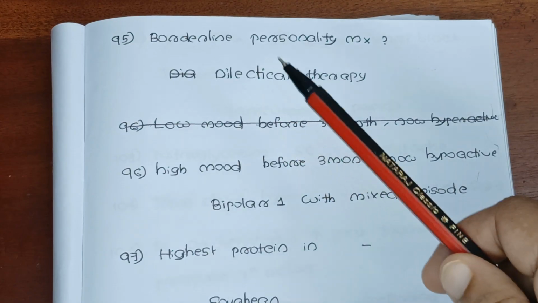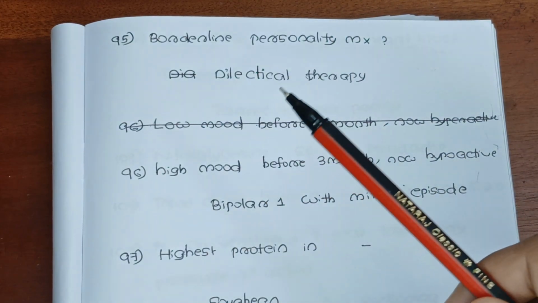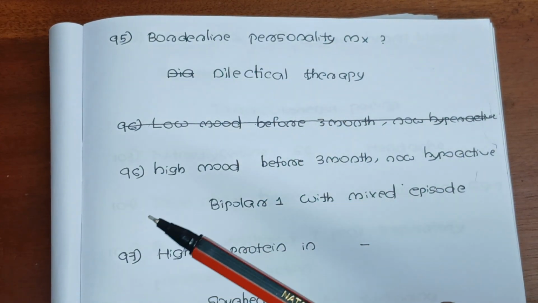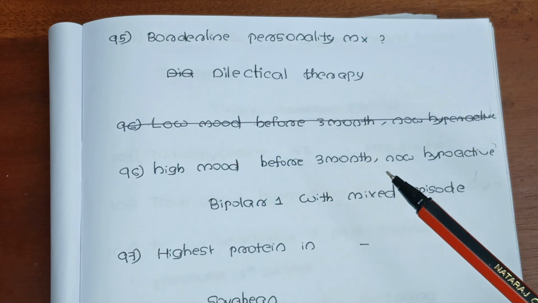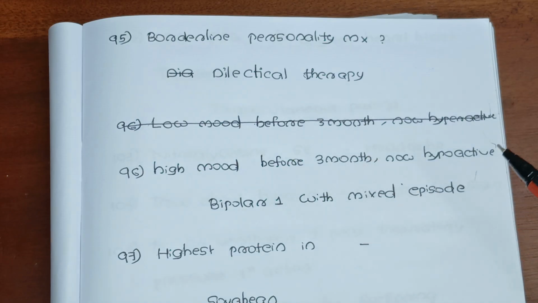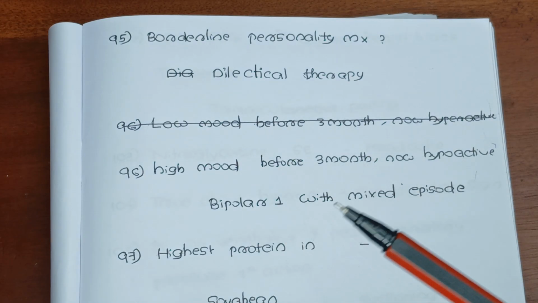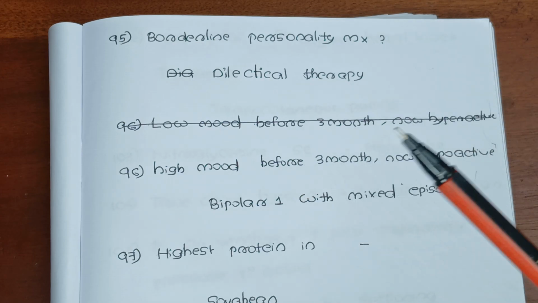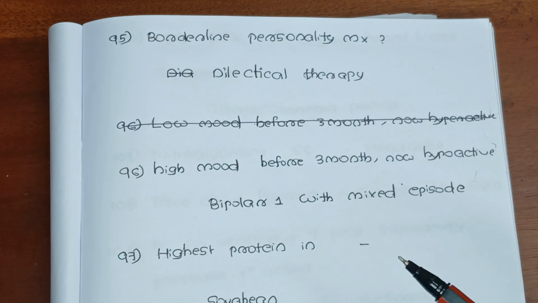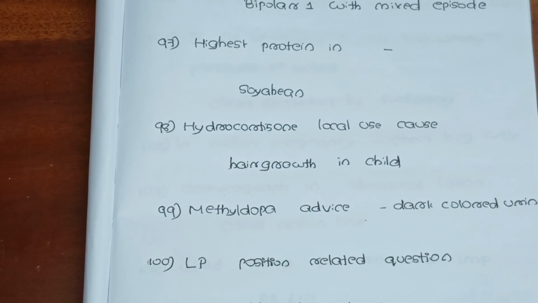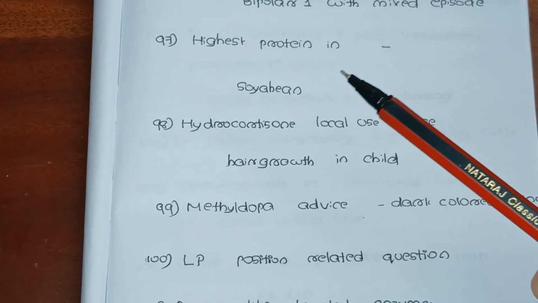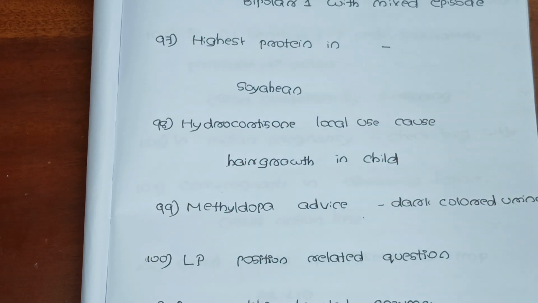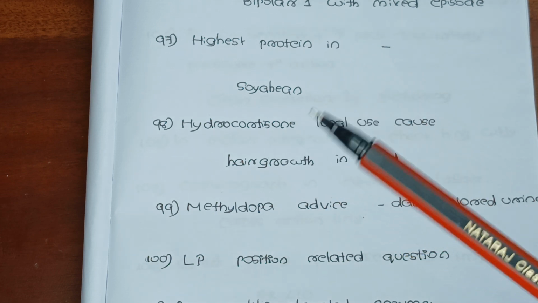95. Borderline personality management is dialectical therapy. 96. High mood before 3 months and now hypoactive. Diagnosis is bipolar 1 with mixed episode, that is depression plus mania, so that is mixed episode. 97. Highest protein is found in soya bean. There was another option, egg also was there, but more than egg, highest protein is present in soya bean.